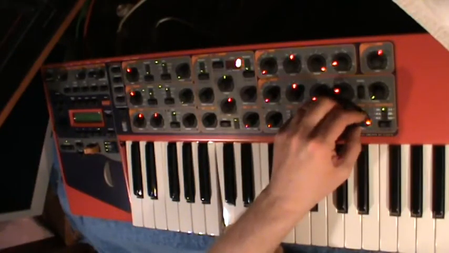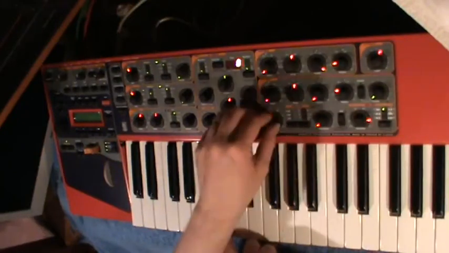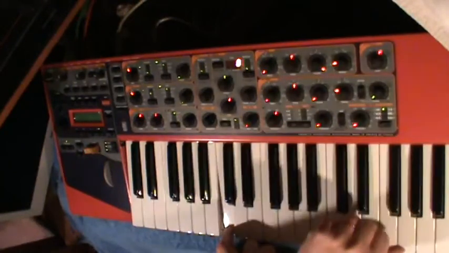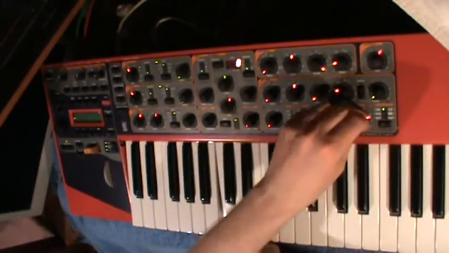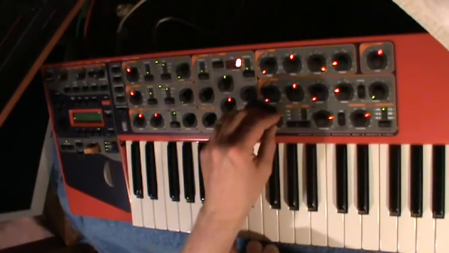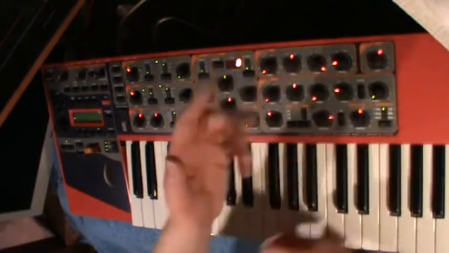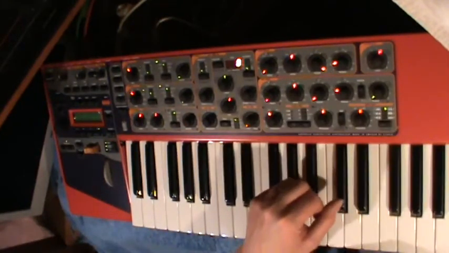Here we get the low pass filter, and here's our high pass filter in series. So if we set the low pass filter all the way down, the high pass filter all the way up, we get no sound whatsoever. So there are all ways of setting this up so you get complete silence, again with resonance.